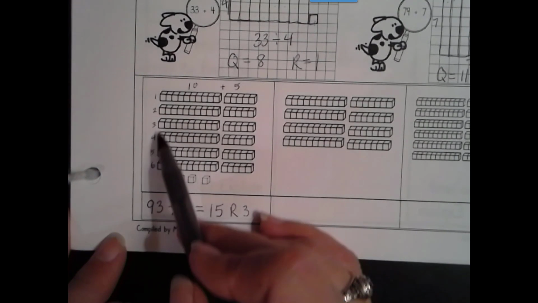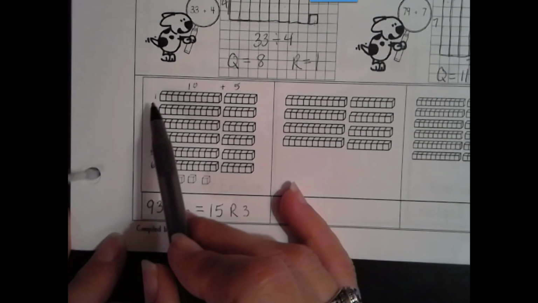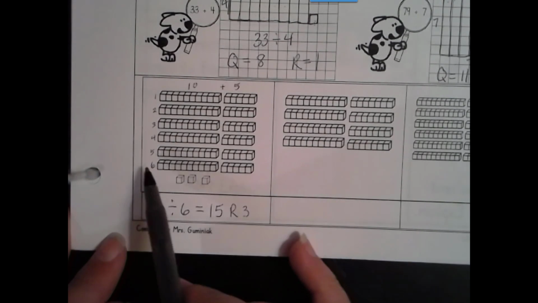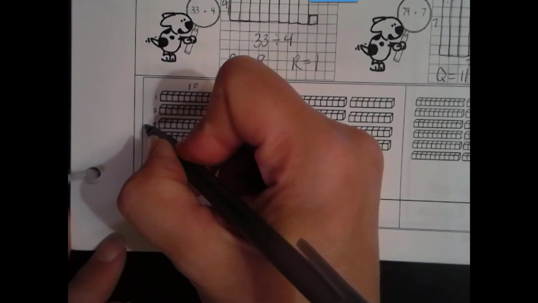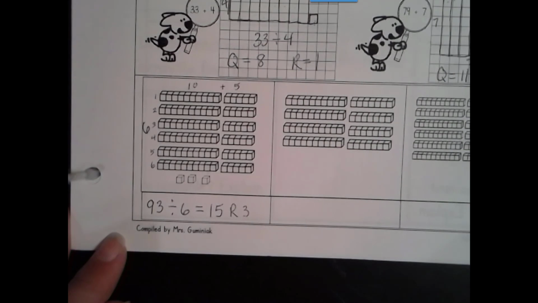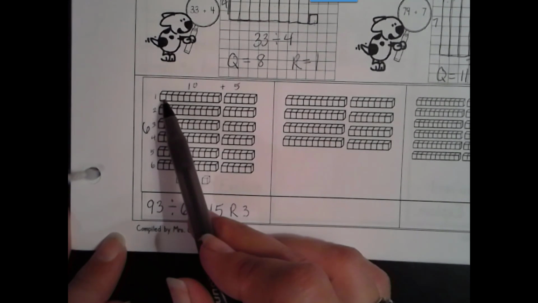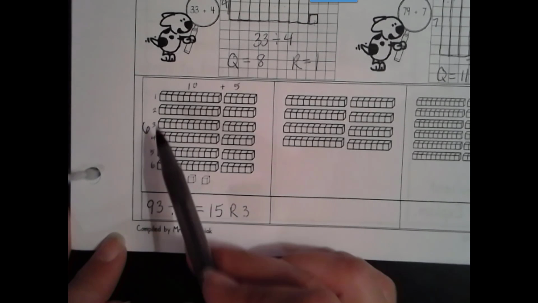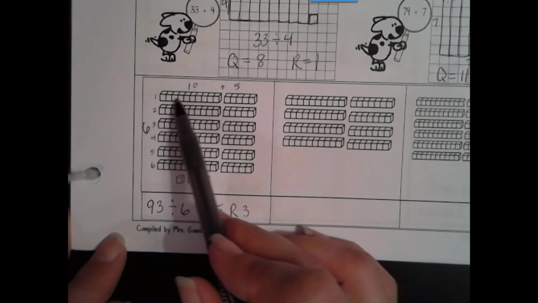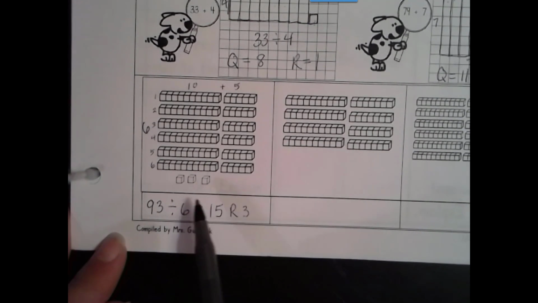So this is a total of 93 blocks. I put it into groups of 6, or rows of 6, so 6 on this side. And when I put it into 6 rows, I'm left with 15 in each, but 3 that could not be included because there was not enough to make another row.